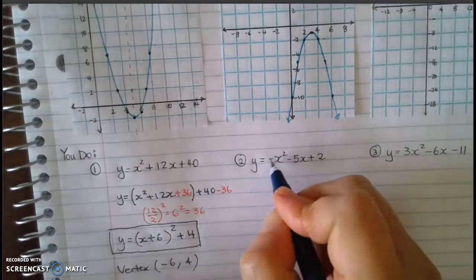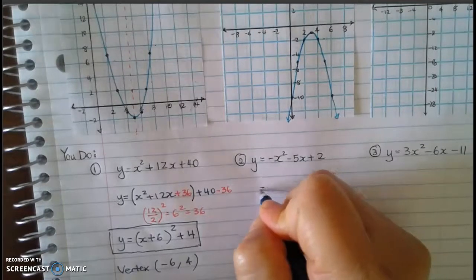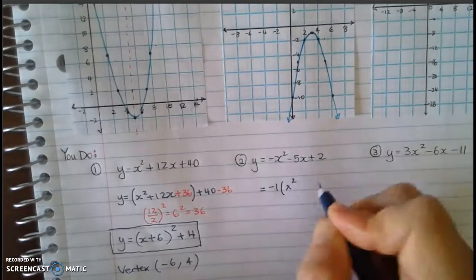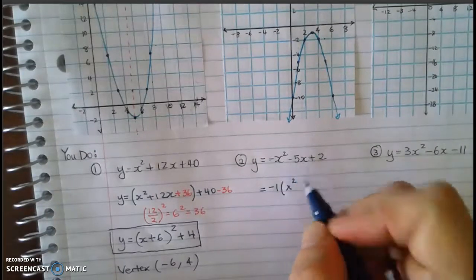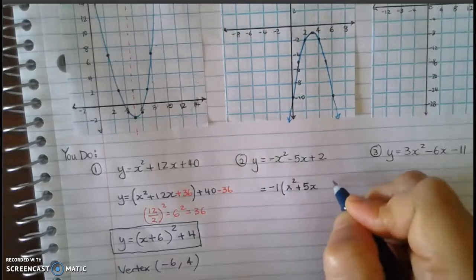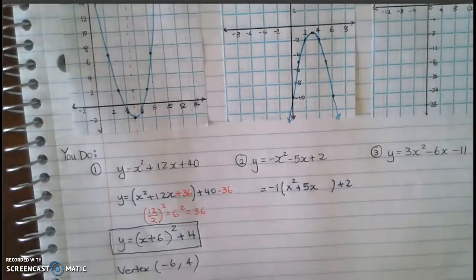Same thing, but because we have negative 1 as a, I want to factor that out. Negative 1 and x squared. Okay, so negative 1 times what is negative 5x? It's plus 5x. I'm going to leave a little space and then bring down the plus 2.